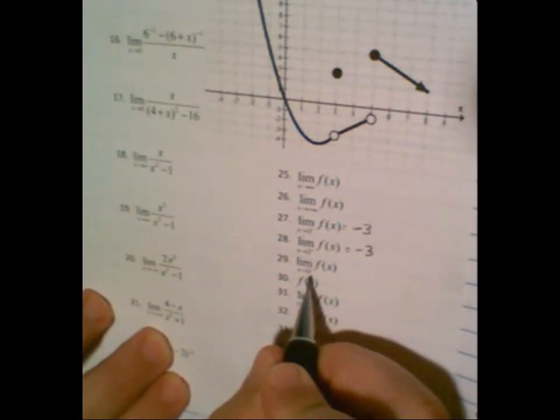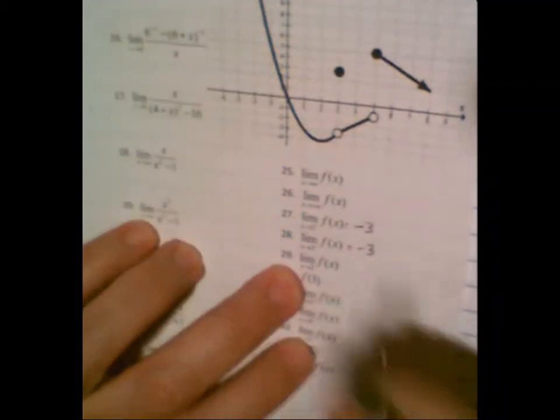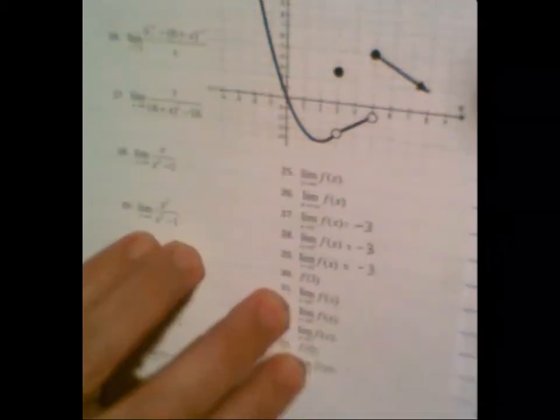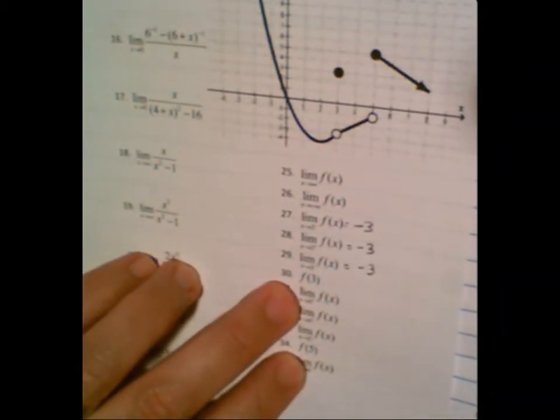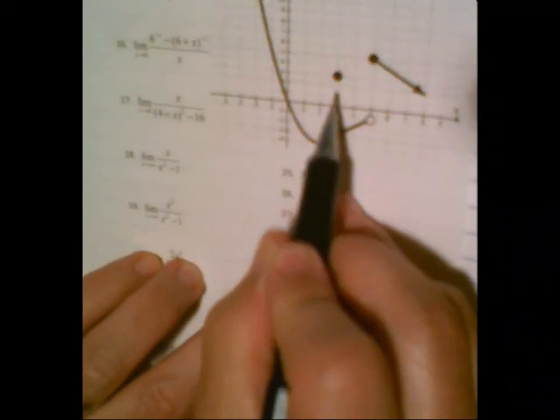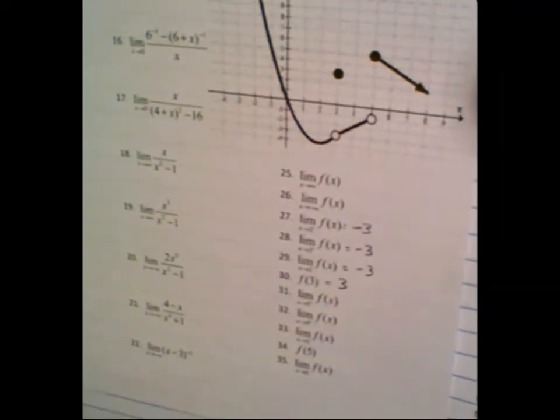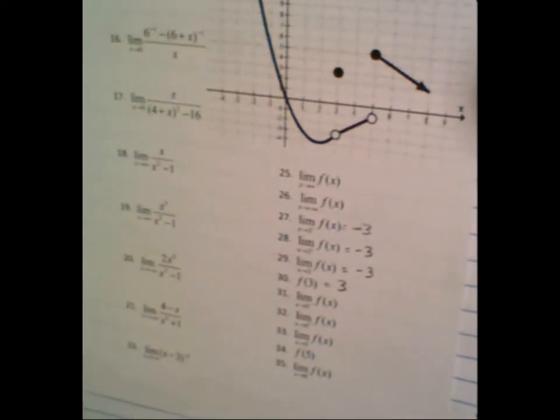So the limit as x approaches 3, what do you have to do? If going from the left and from the right match, then that's the answer. So the answer is negative 3. However, f of 3 is not there because it's an open circle. It's up here. f of 3 is 3. Okay?